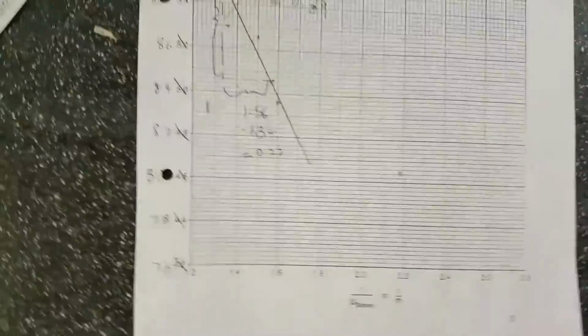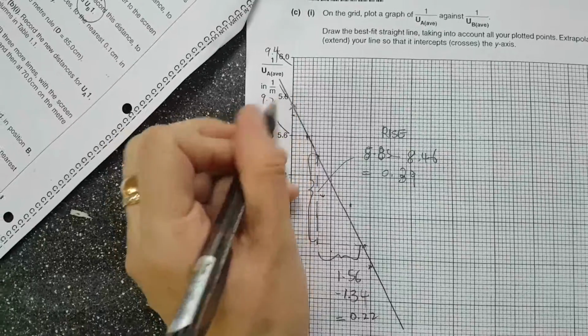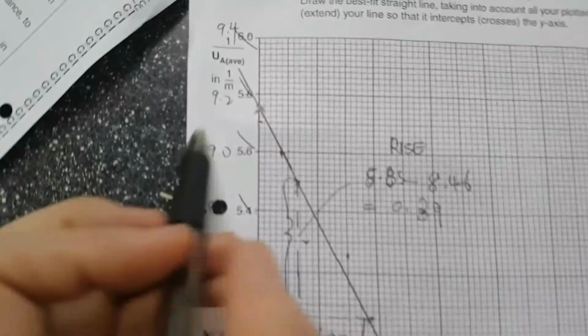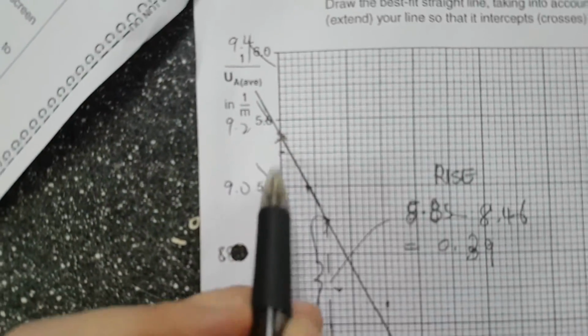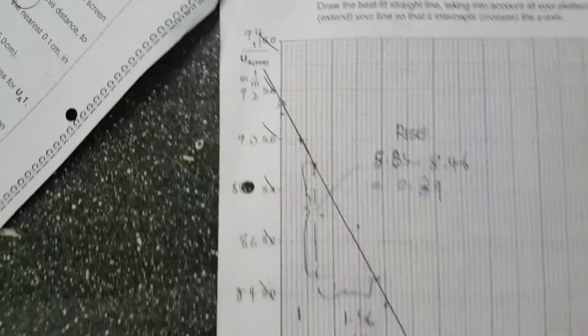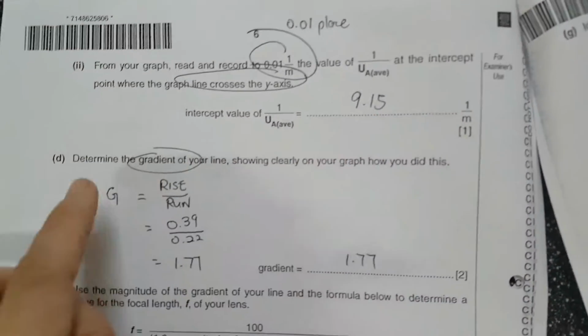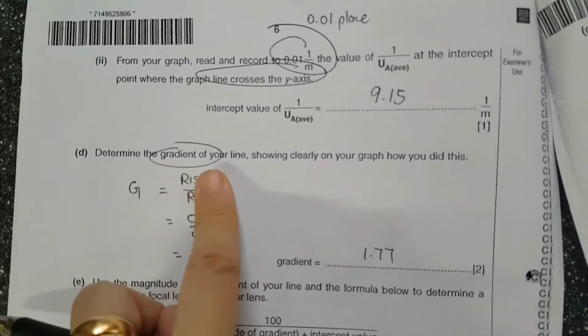And they ask, what is the point here? The point that intersects the y-axis, and my answer is 9.2 according to what I have here. No, it's not 9.2, it's coming near to 9.15. So my answer is 9.15. See that? Next, determine the gradient of your line.